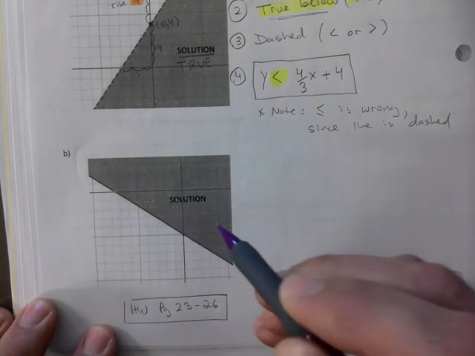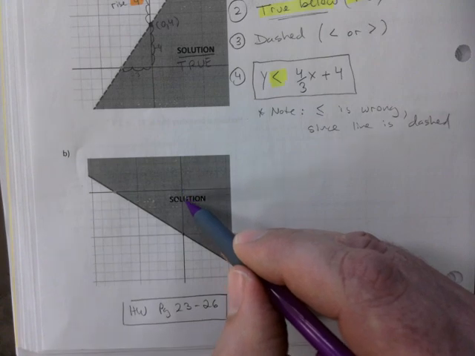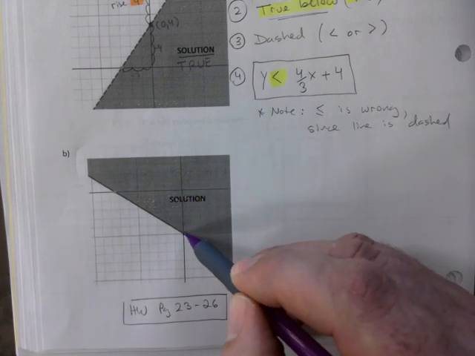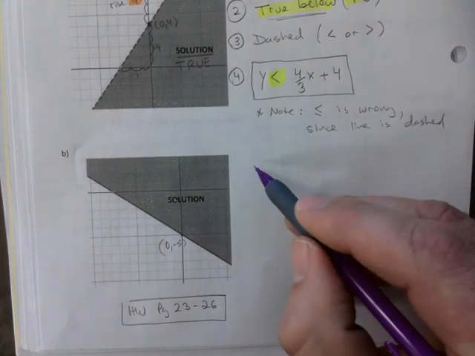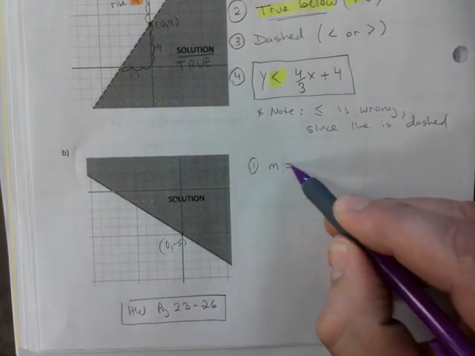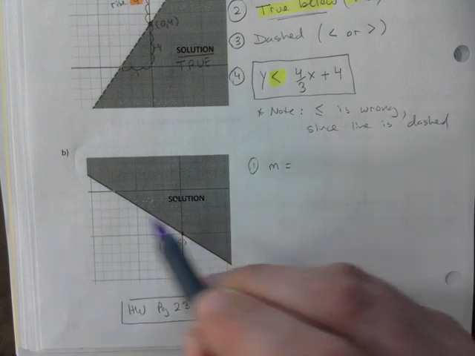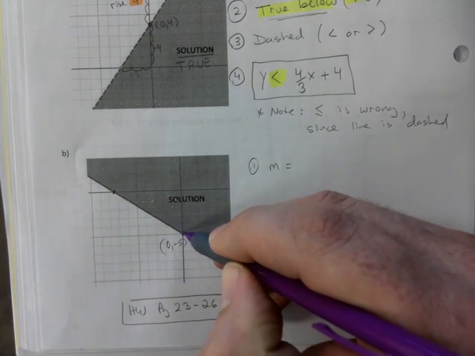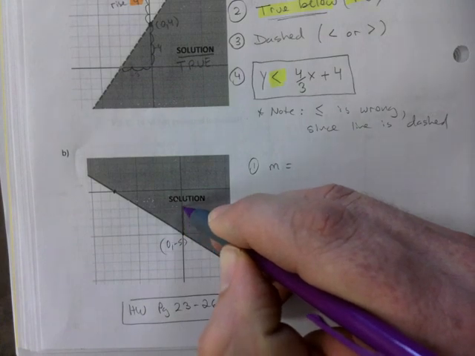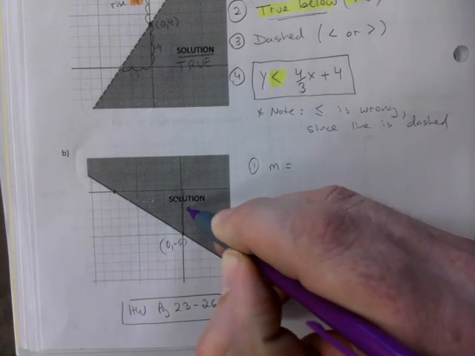And so this would be 1, 2, 3, 4, 5, right? This would be 0, -5 here. So for the first step, if I figure out my slope, I'm going to use this point and this point way over here just to be safe. Okay. So this is 1, 2, 3, 4, 5, right?